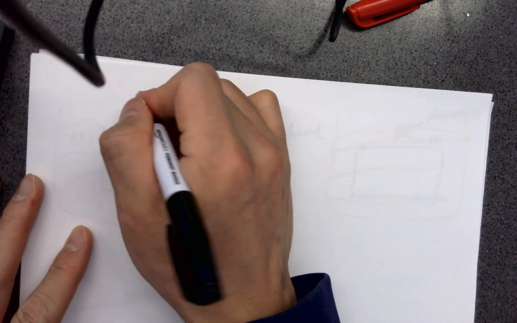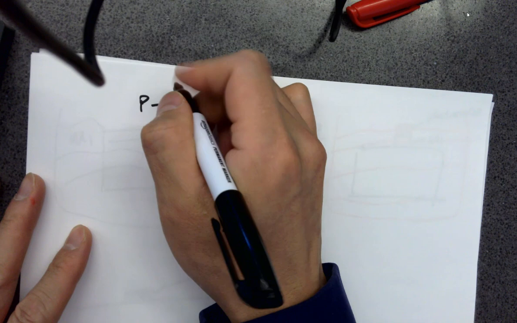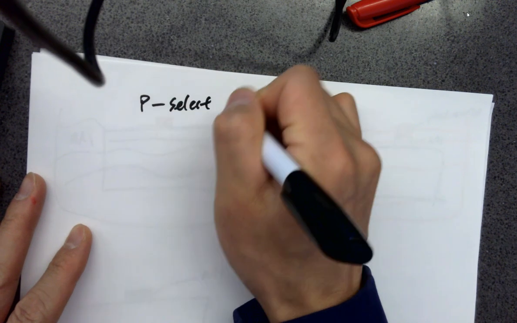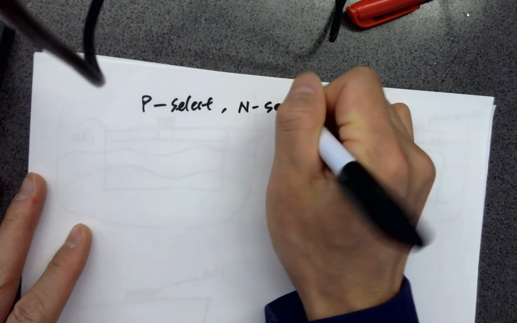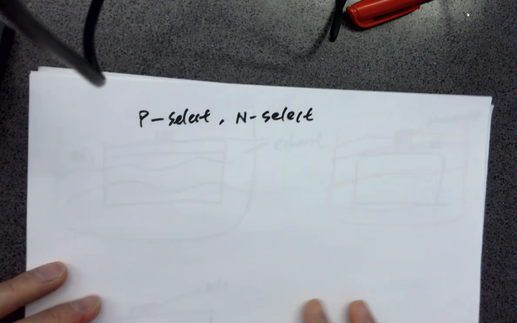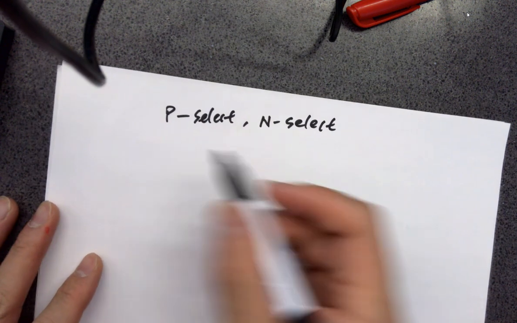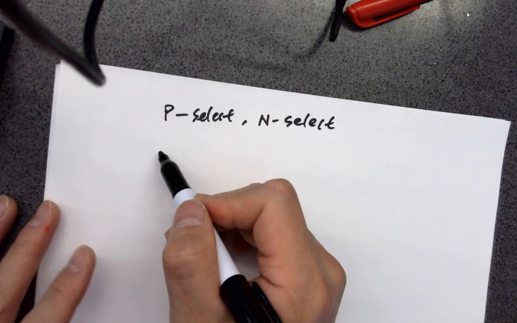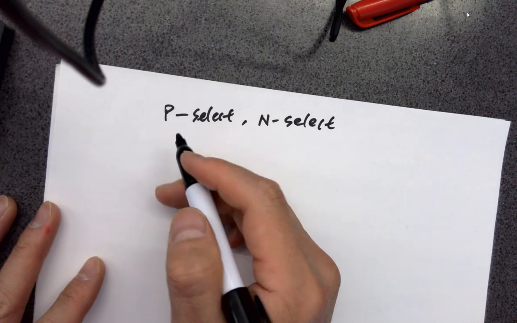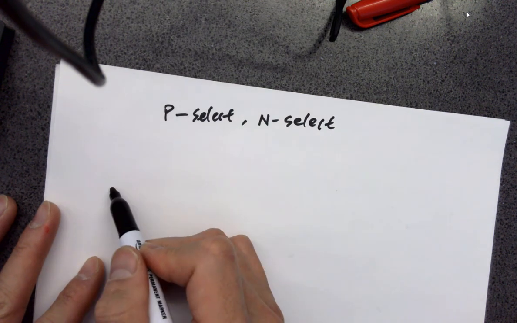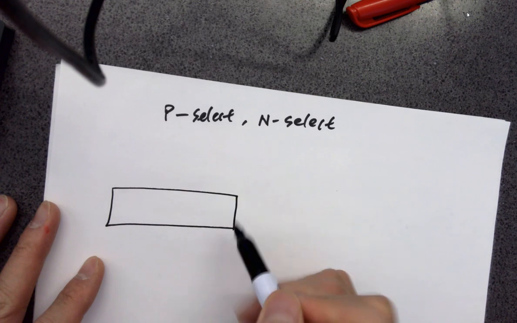So let's look at the unselected P select. You'll see this bigger box always happens with the active layers. What you are going to see is something like this.